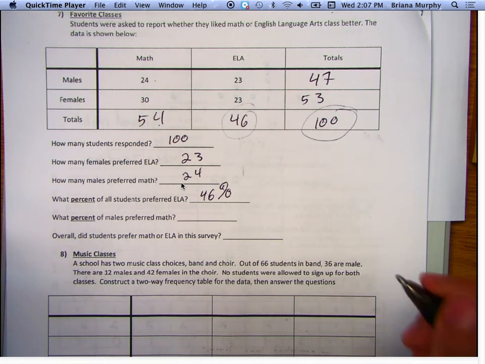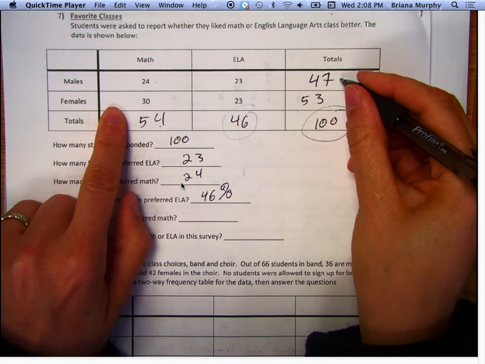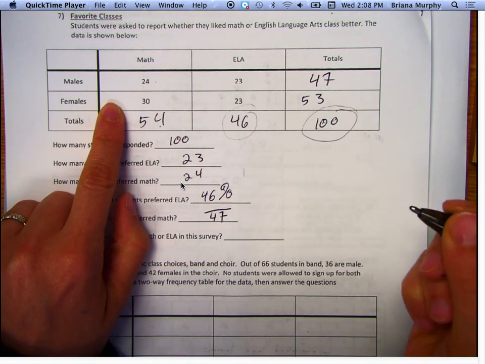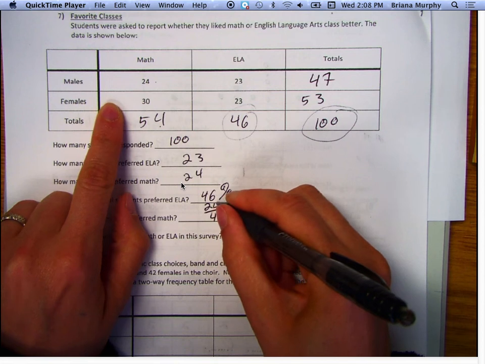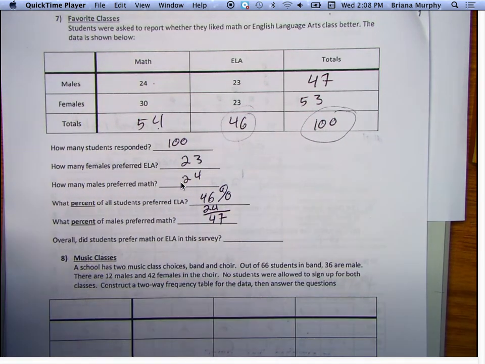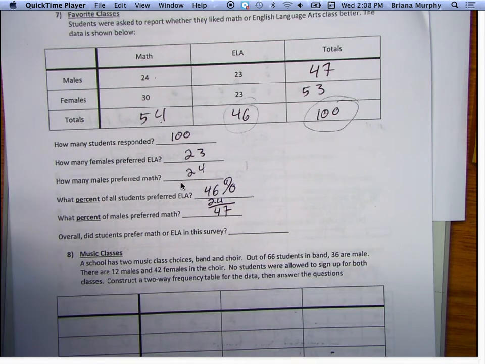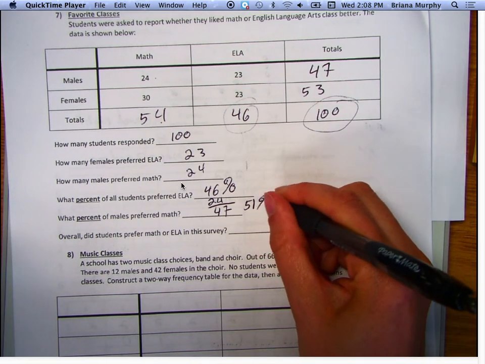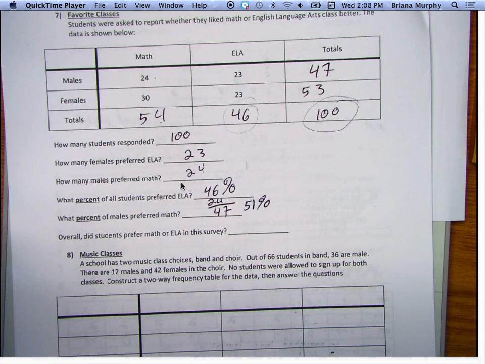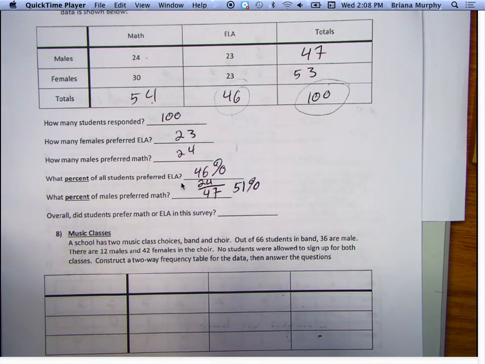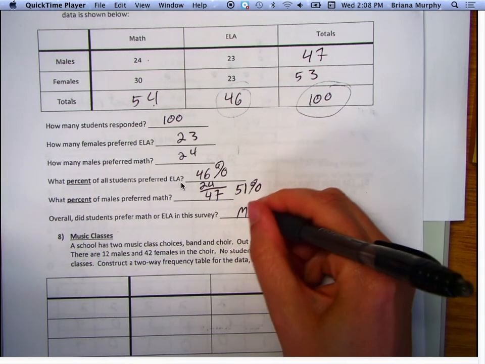47. No. Yes. You're right. 47. How many of those 47 preferred math? 24. So 24 over 47 is? 44. What? You guys got 44%. 24 divided by 47 is 51%. I don't know what that answer was. Overall, do students prefer math or ELA? Math. Good. Just like the good kids that you are.